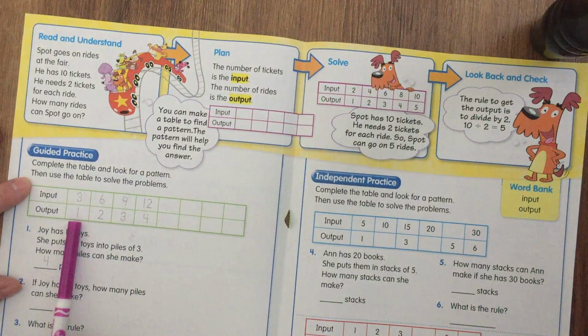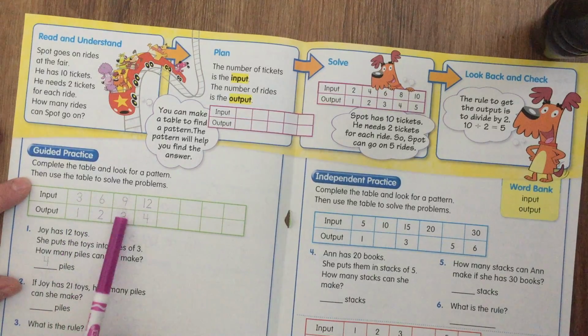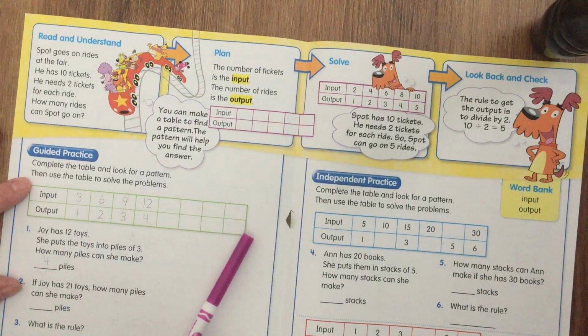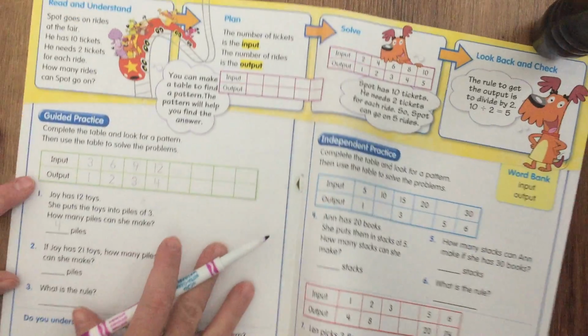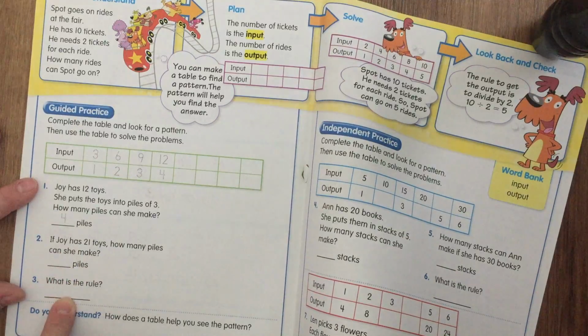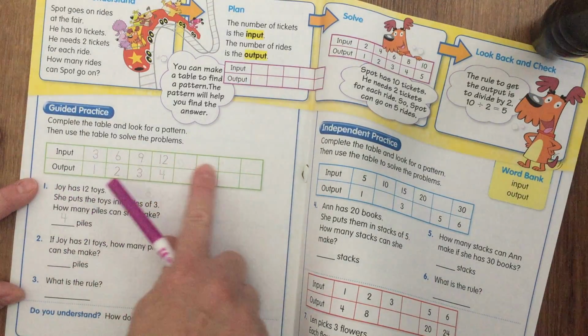Look at the numbers down at the bottom. What's our pattern? 1, 2, 3, 4. You can finish the rest. We're only going up by 1. Then what I want you to do is see if you can answer the questions about the chart.